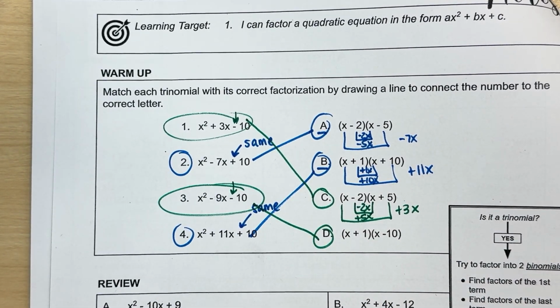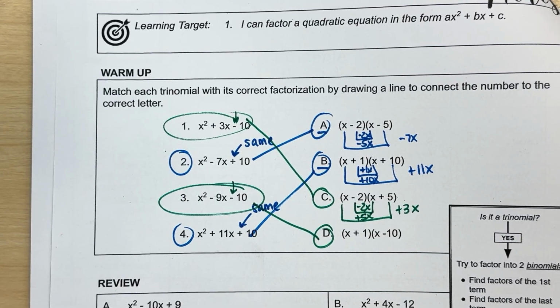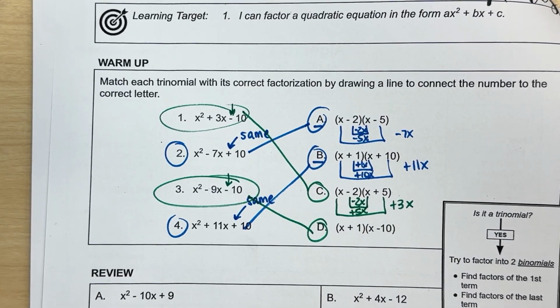How did you do? If that's not making sense or you need a minute to process and you want to make sure that this makes sense, then hit pause and take the time you need to make sure that you understand this warm-up.